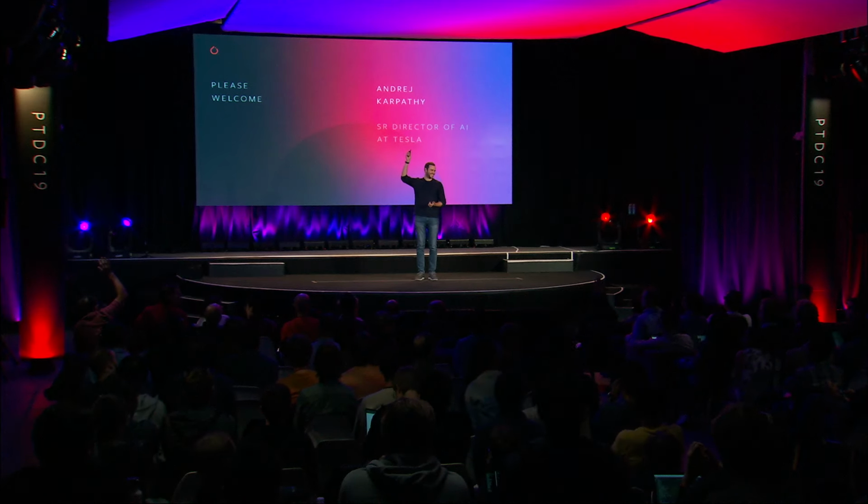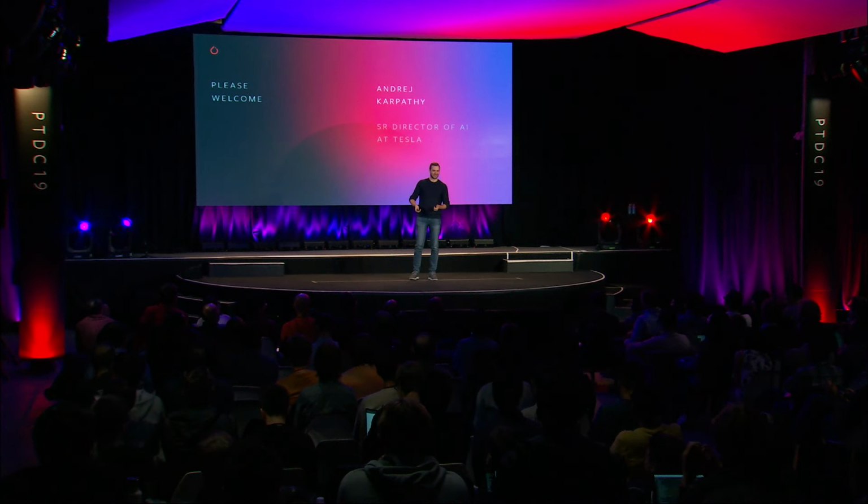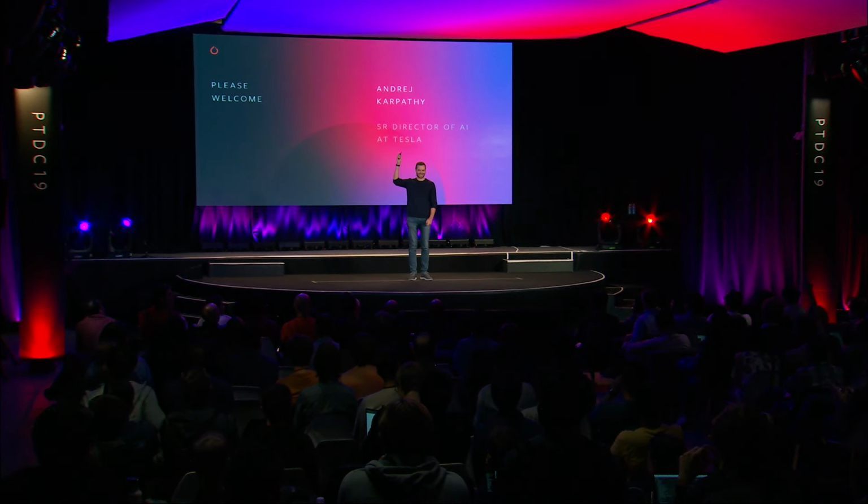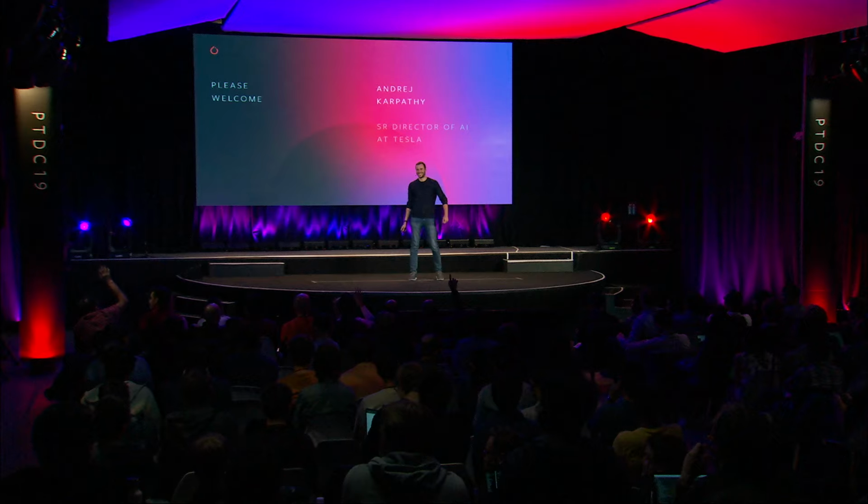Now, I'm curious to do a bit of a show of hands. How many of you actually own a Tesla? OK, a few. And how many of you have used or experienced the AutoPilot, the product? OK, a few. Yeah, so let's see.